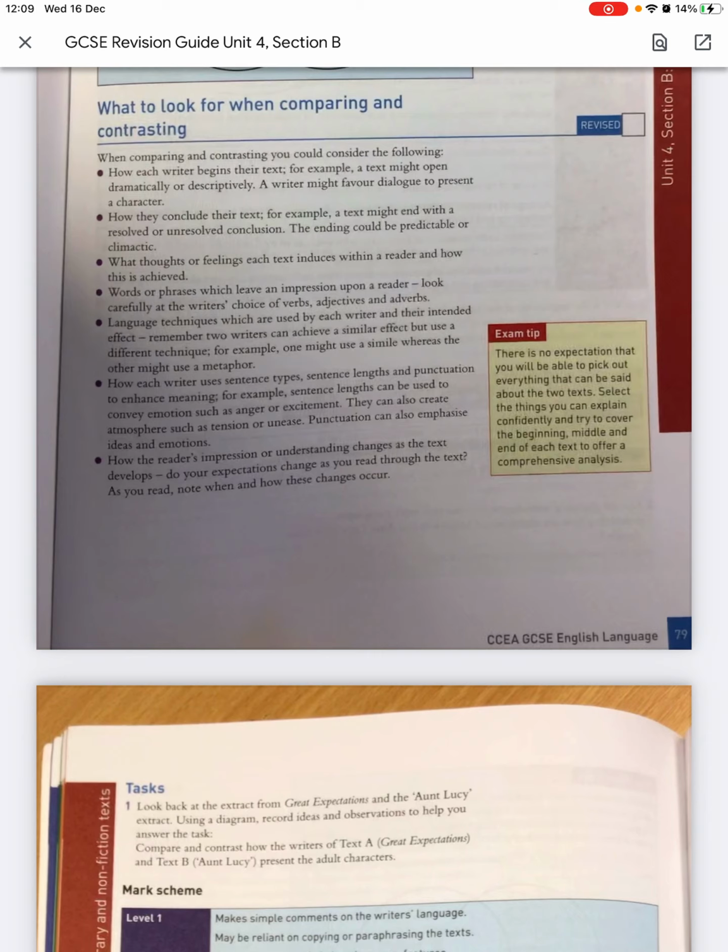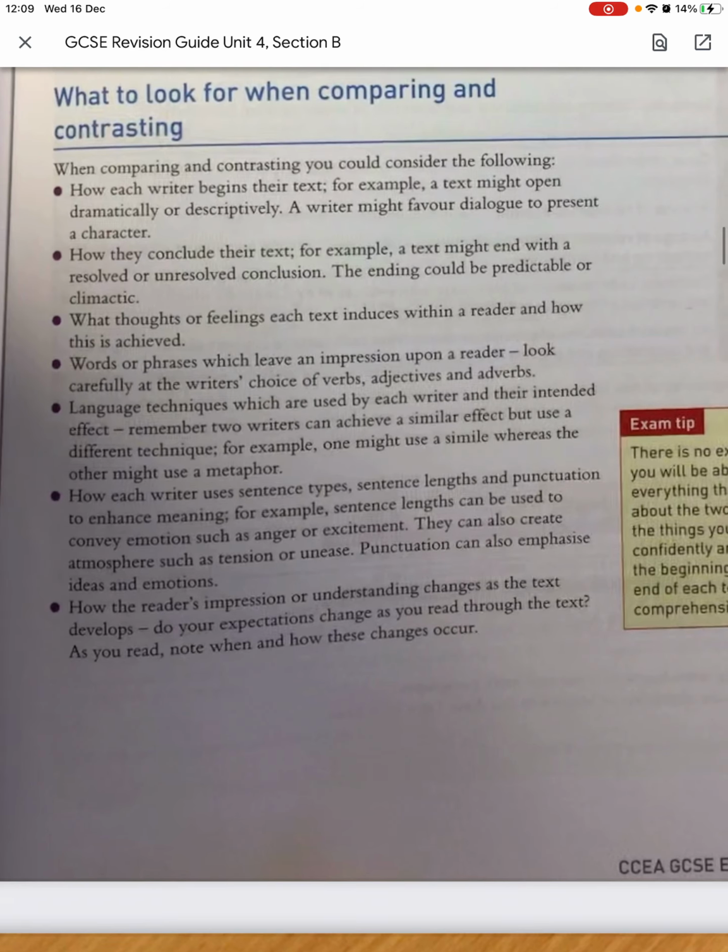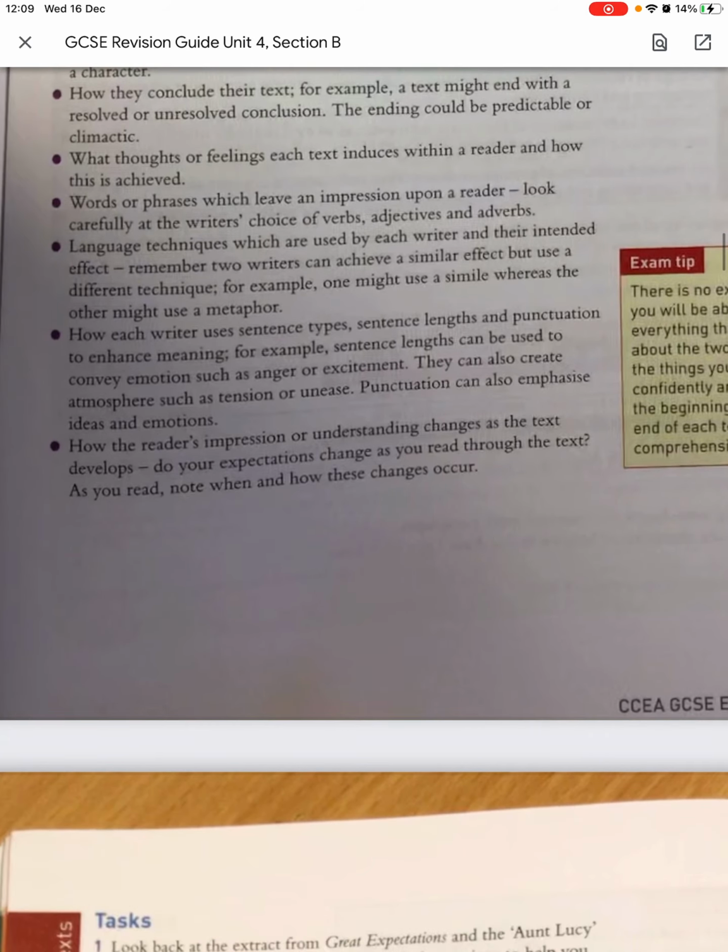And here you have what to look for when comparing and contrasting. Look for the following. First bullet point, how each writer begins their text. For example, a text might open dramatically or descriptively. A writer might favor dialogue to present a character, as opposed to direct description. Notice how they conclude or end their text. For example, the text might end with a resolved or unresolved conclusion. The ending could be predictable or climactic.